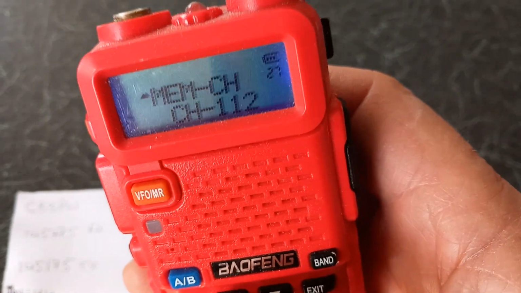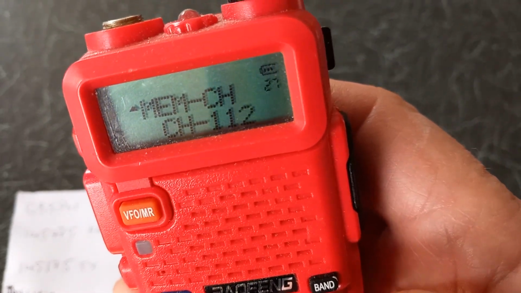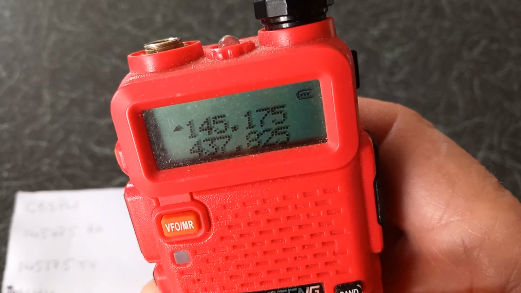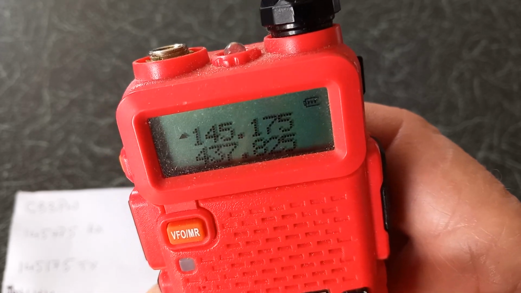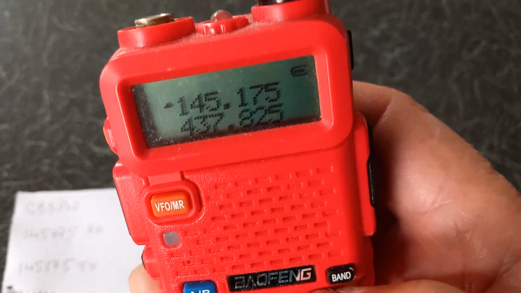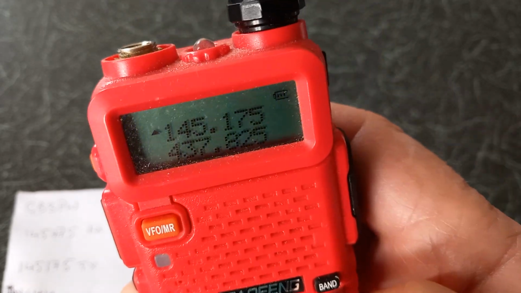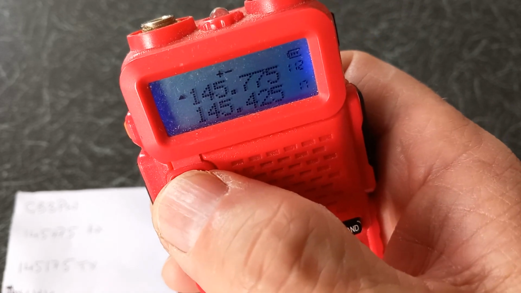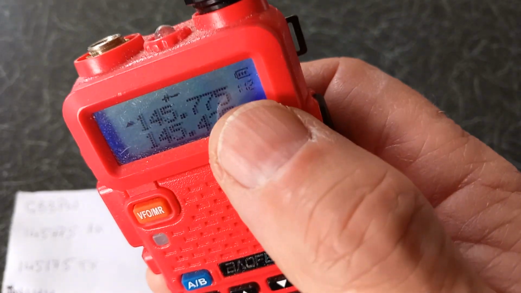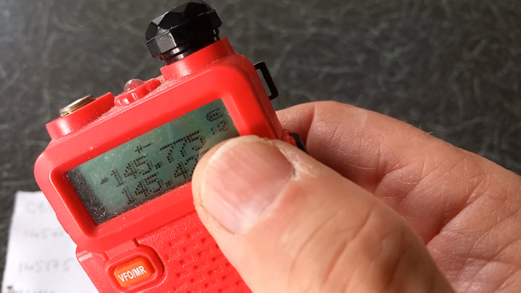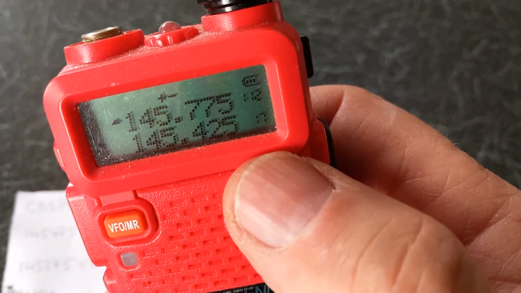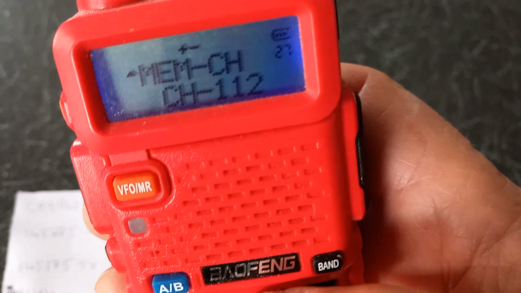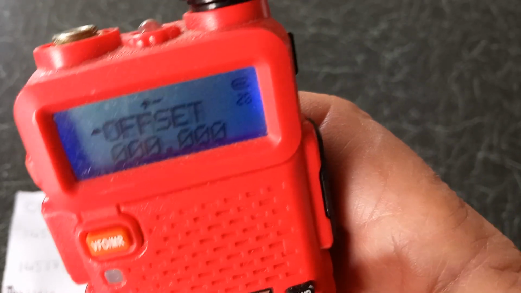So now it's receiving on 145.775, and when you press transmit, it will go to 145.175. Okay, so we now go to the channel mode, and we're in it now. You can see where my thumb is. We're in channel 112.